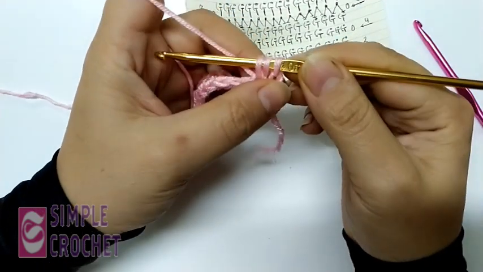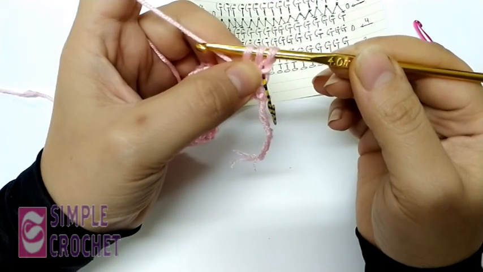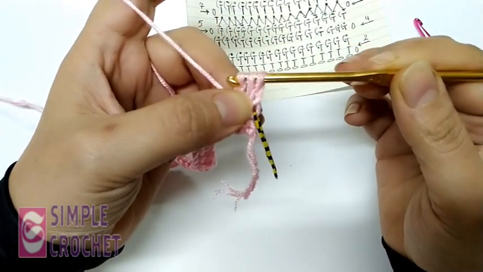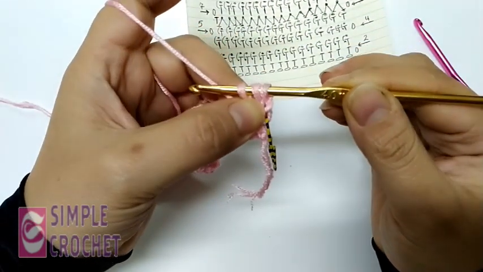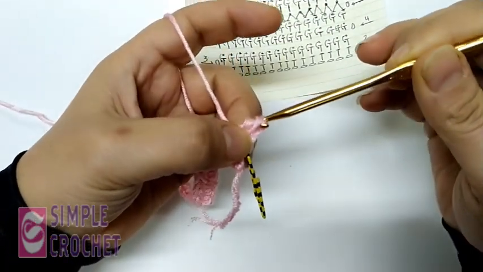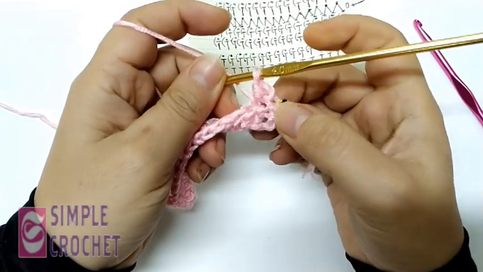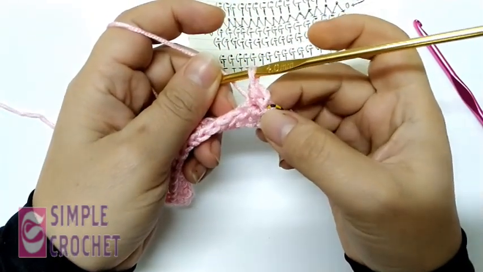I have here 3 loops on my hook. Now I'm not going to yarn over, I'm going to take this last loop here and just pull it through both of these 2 loops, and this is how you work the half double slip stitch.